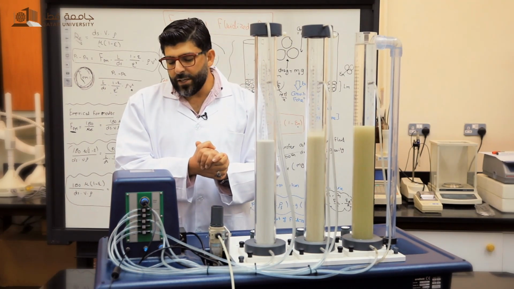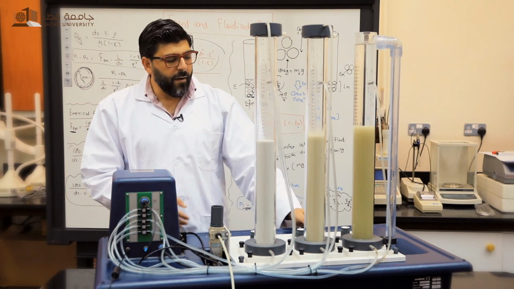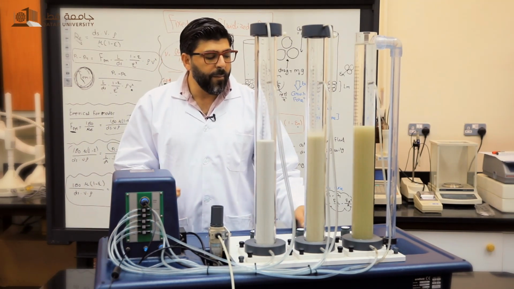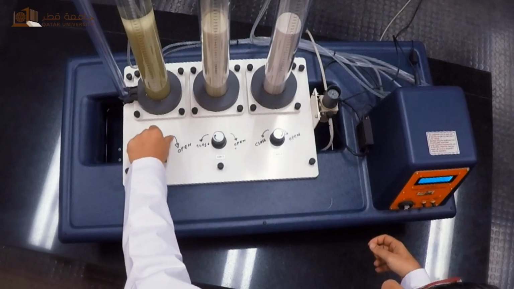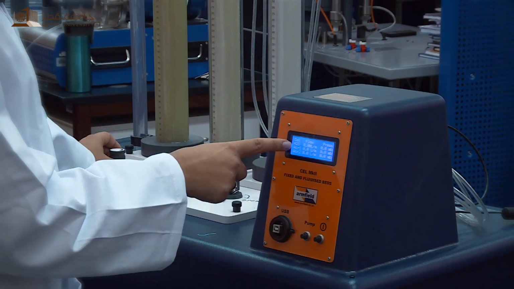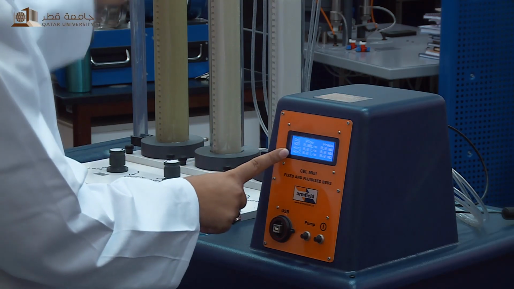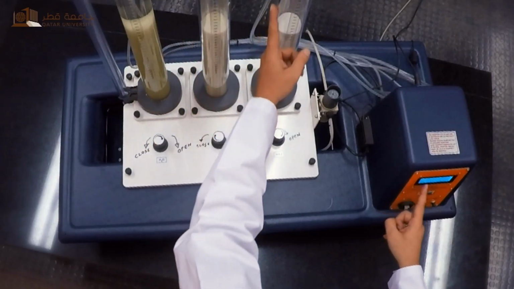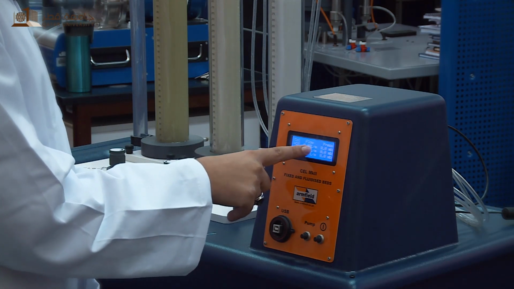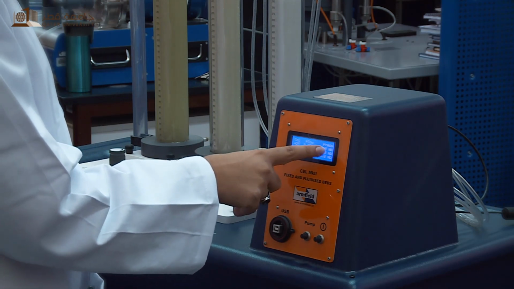So we will now start the experiment with the pump. As you can hear, the sound of the water pump is on. Now we'll start the flow rate. Here we have water, air 1 and air 2. This is the water, this is air 1, and here is air 2. The flow rate is in liters per minute, and we have the pressure drop in millibar.